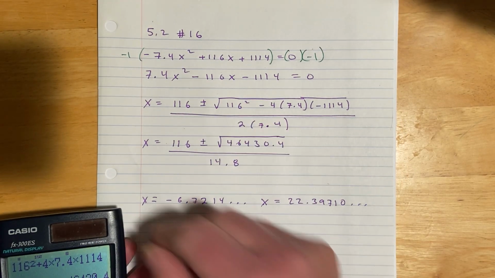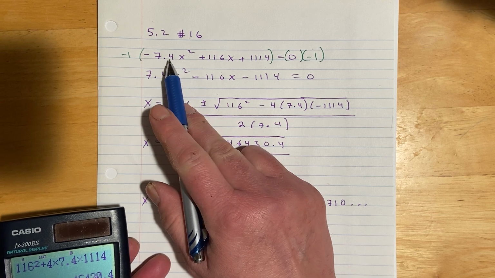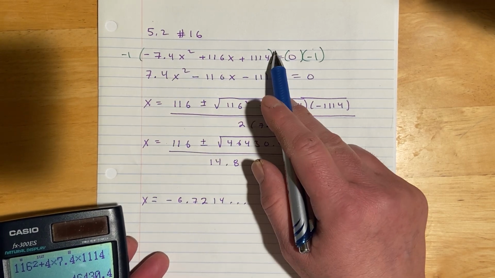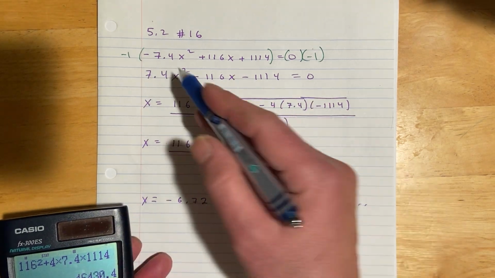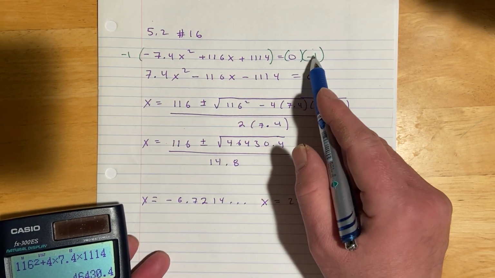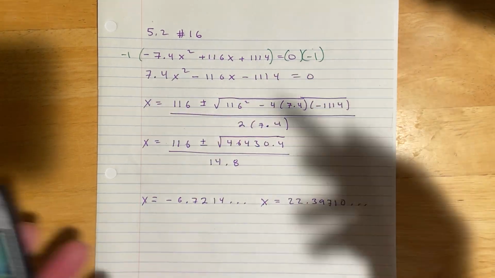Hey, I had a question about number 16 and 5.2. So it was this kind of ugly quadratic formula problem with large numbers and a decimal, and it led with a negative. So the first thing, and this is just kind of my preference, is I multiplied both sides by -1, and that's just because I don't like a negative leading term for whatever reason.